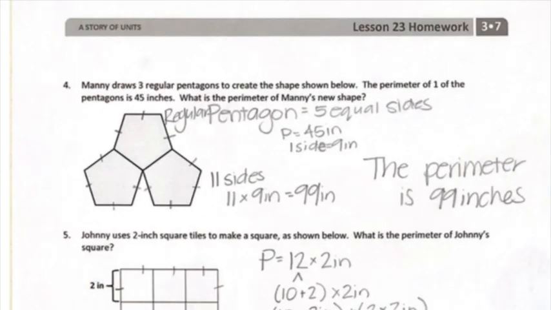Manny draws 3 regular pentagons to create the shape below. The perimeter of one pentagon is 45 inches. What is the perimeter of Manny's new shape? So I know that a regular pentagon has 5 equal sides, and I know that the perimeter of one pentagon is 45 inches. So if I divide 45 by 5, I know that one side length is 9 inches.